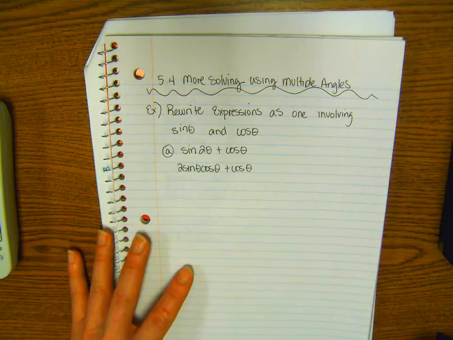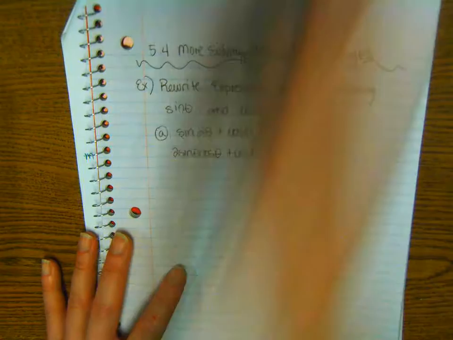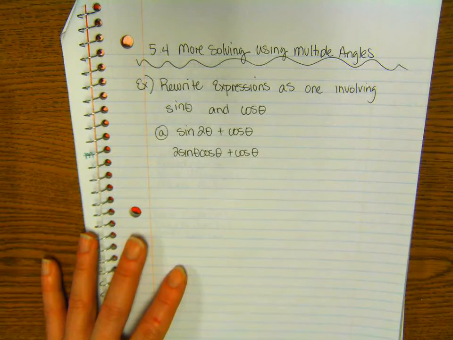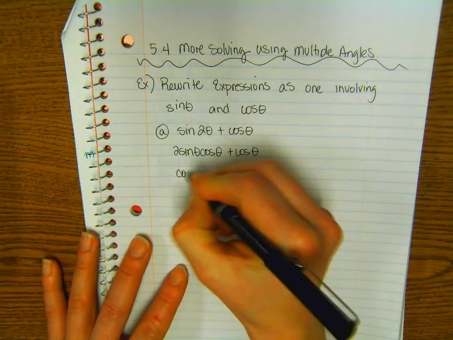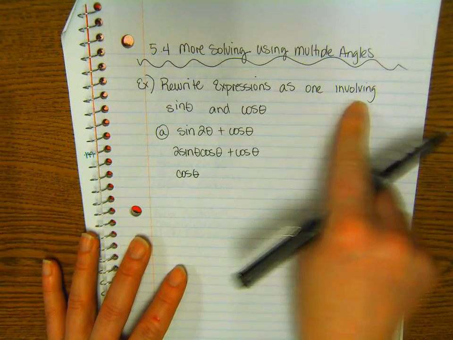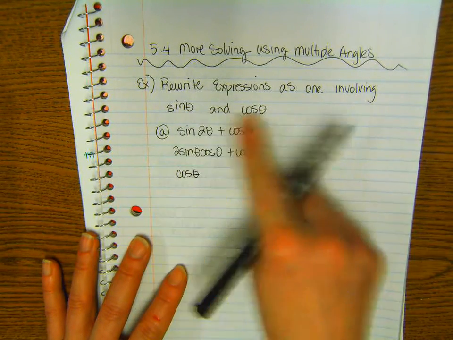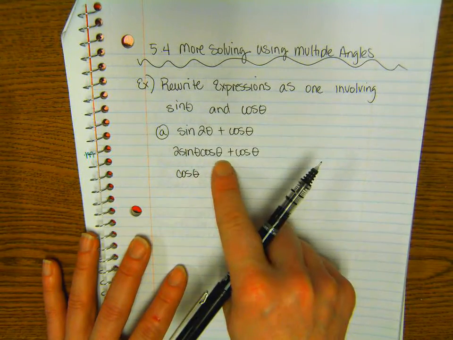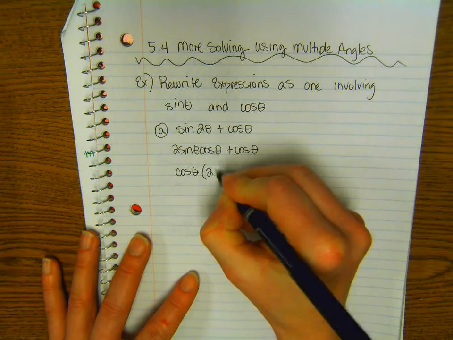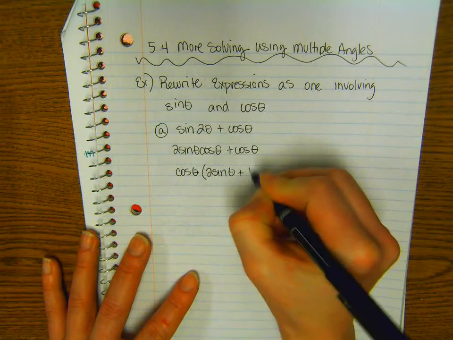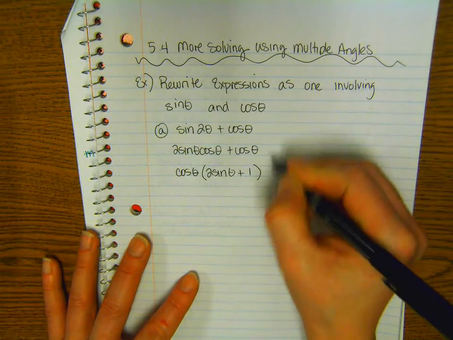And I suppose we could try to simplify it one step more if we wanted to, just by writing it in factored form. But the instructions were only to rewrite as one involving a sine theta, cosine theta, and I've done that. I have all sine theta, cosine thetas. I guess you could do this if you wanted, but really, here or here, you have done the task that I asked you to do.